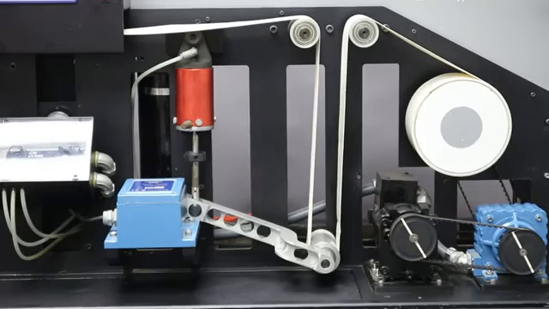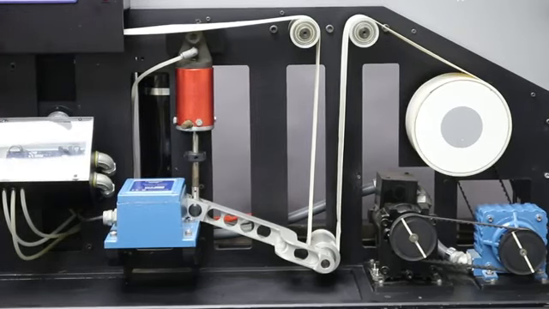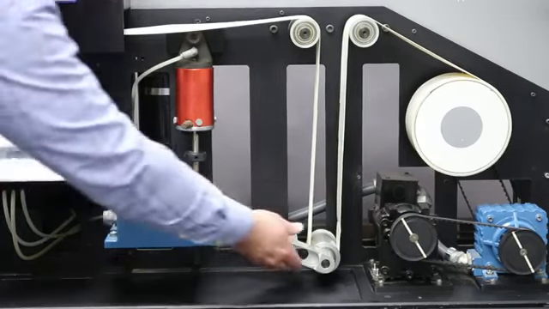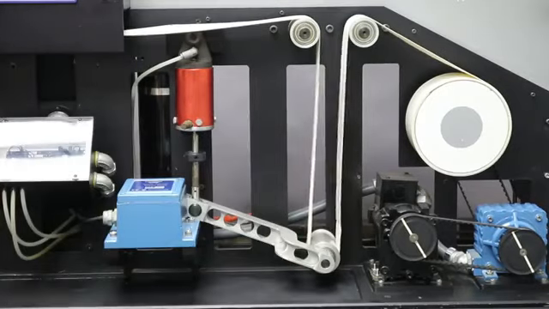So now let's go ahead and talk about the setup and tuning of this dancer system. With the machine not running, we have not turned the machine on yet, we've identified and put in all of the correct parts that go in the system. The first thing we want to do is set a set point for the arm to ride. We don't want it to ride too low to where it can bump into the bottom stop. We don't want it to ride too high to where it can bump into that top stop.